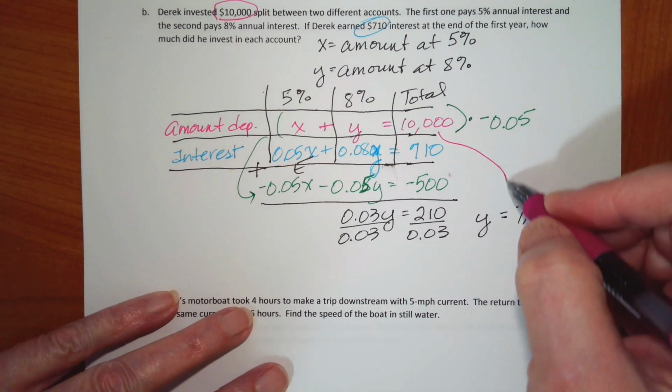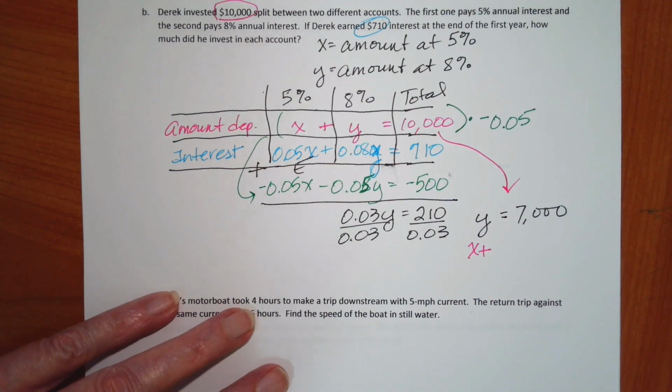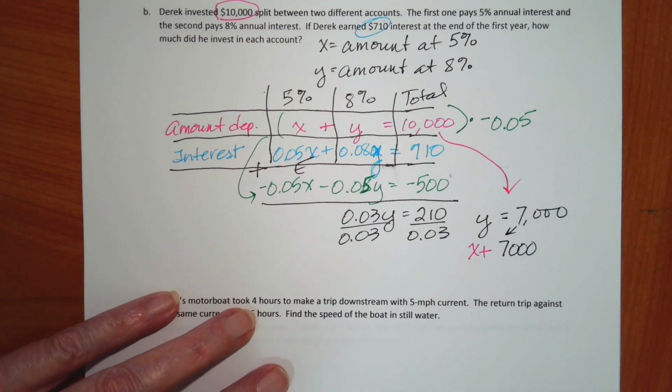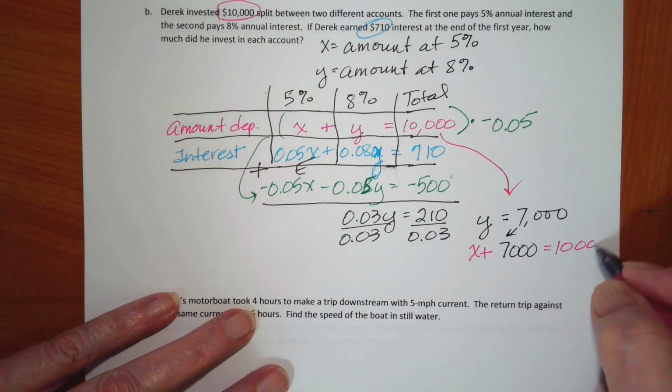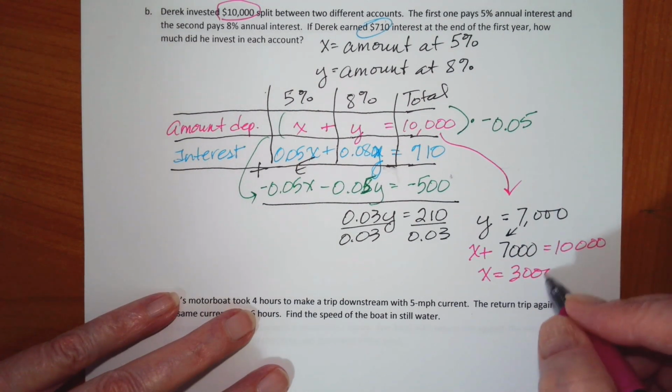Okay, then I'll go back to this equation, and this tells me x plus y, but I'll put in the 7,000, is equal to 10,000, which tells me that x is 3,000.